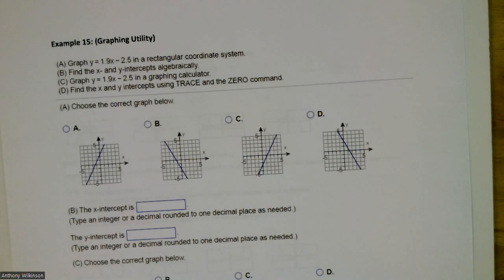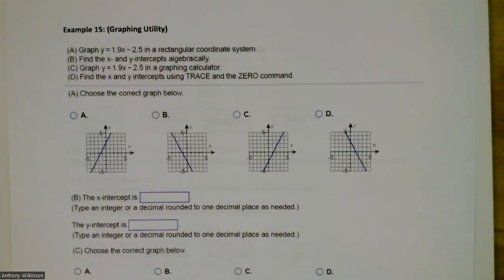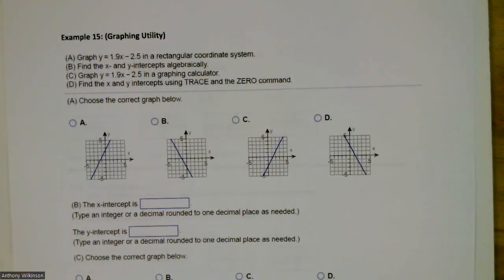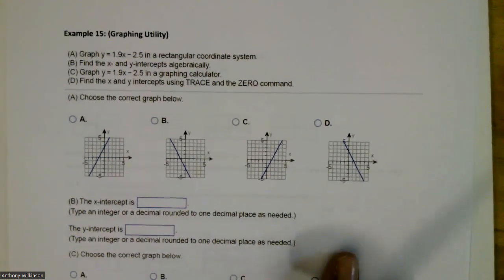All right, here's another example using the graphing utility. Since I've been using that with these other two examples, so let's talk about that. In part A, you're to graph y equal 1.9x minus 2.5 in the rectangular coordinate system. Part B is to find the x and the y intercepts algebraically. Part C is to graph y is equal to 1.9x minus 2.5 in the graphing calculator, and then find the x and the y-intercepts using the trace and the zero command. And here you're going to choose the correct graph.